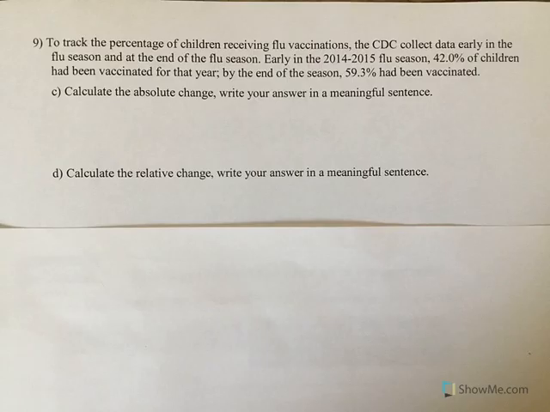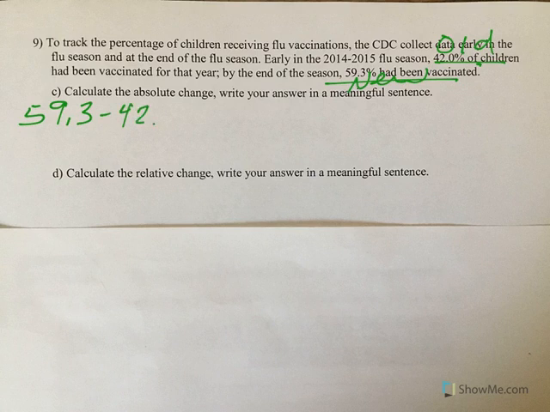Let's go to the next question. To track the percentage of children receiving flu vaccinations, the CDC collects data early in the flu season and at the end of the flu season. Early in the season, 42% of children have been vaccinated, and by the end, 59.3%. So early is old, late in the season is new. So let's calculate the absolute change. 59.3 minus 42.0 gives me 17.3 percentage points.